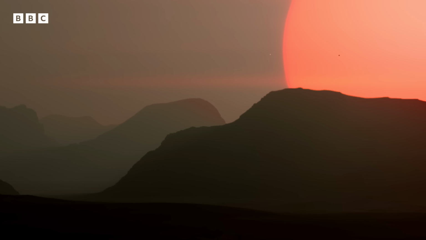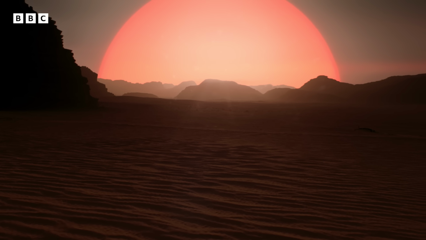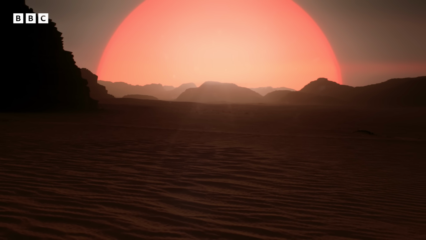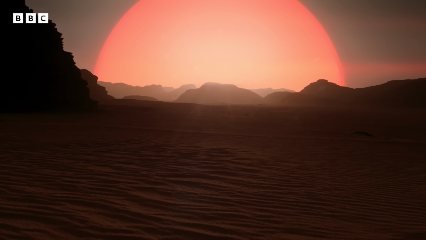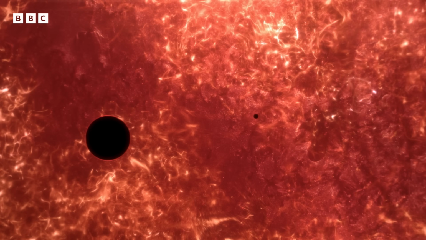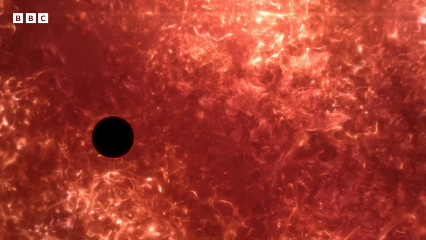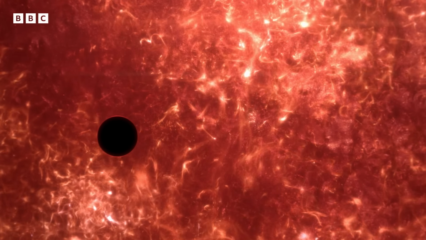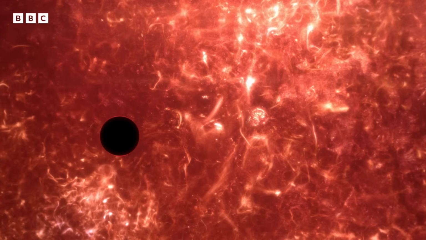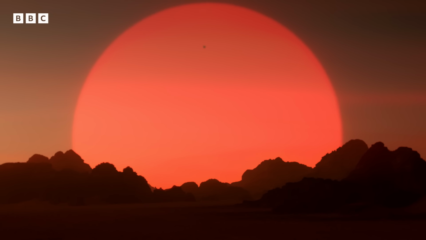As it exhausts its hydrogen fuel, the sun's outer edge inflates. As our star enters its red giant phase, expanding millions of kilometers out into space, Mercury is the first to be engulfed. Then Venus's fate is sealed.